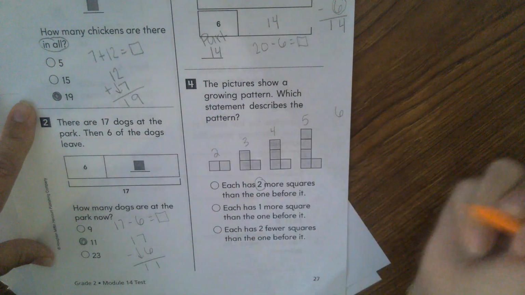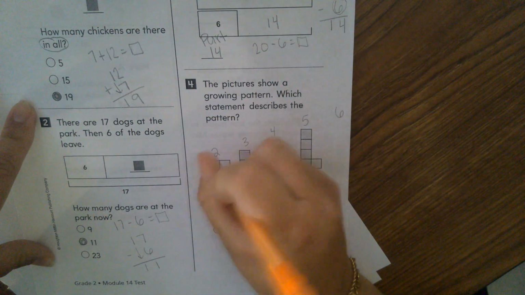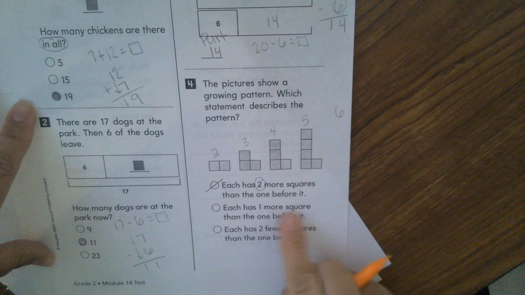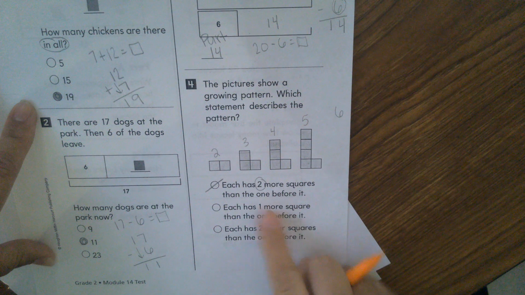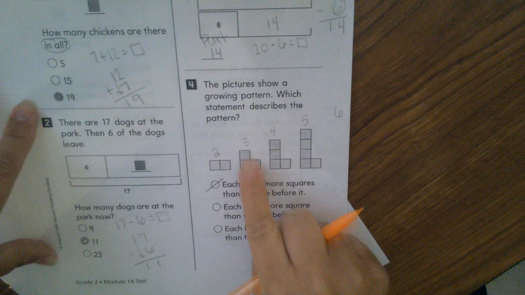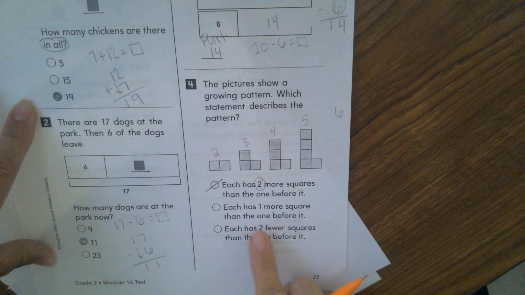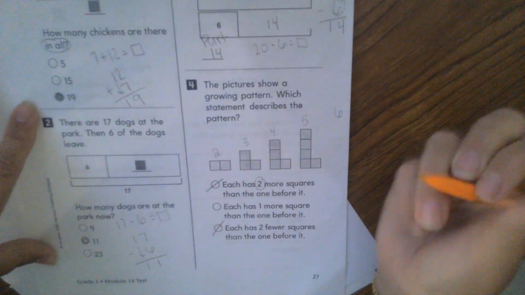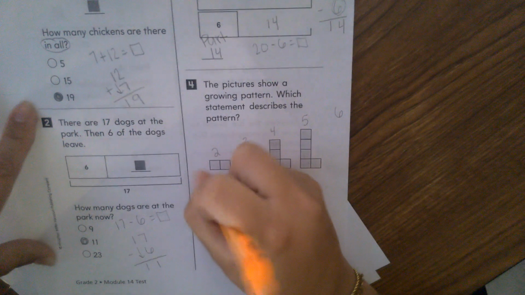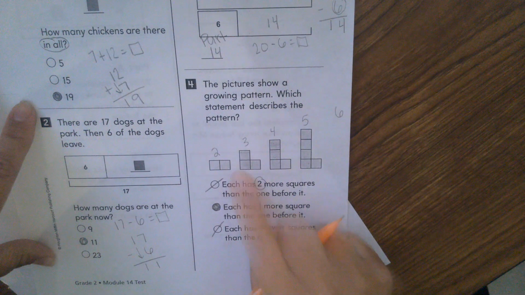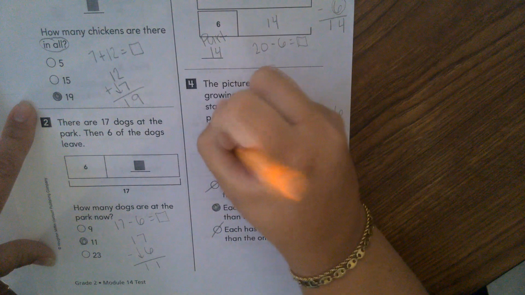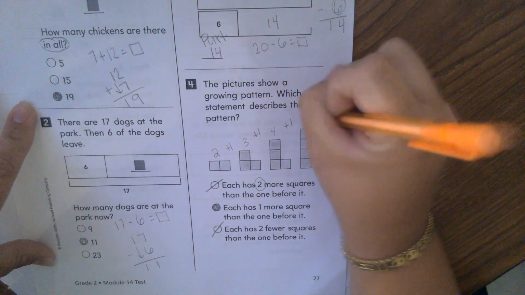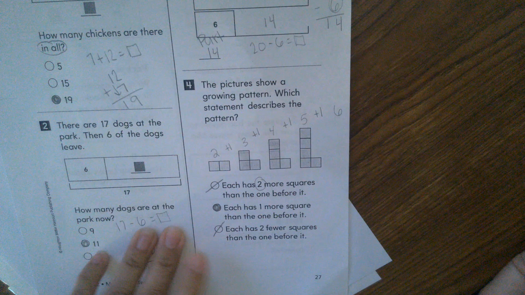That's not right because that says 2. I know it's not that one. Each has one more square than the one before it. Yeah, one more square than the one before it. Let's double check though. Each has two fewer. Did it have two fewer? No. So what's my answer? One more. And if you needed a visual, you could have said plus one, plus one, plus one, plus one.